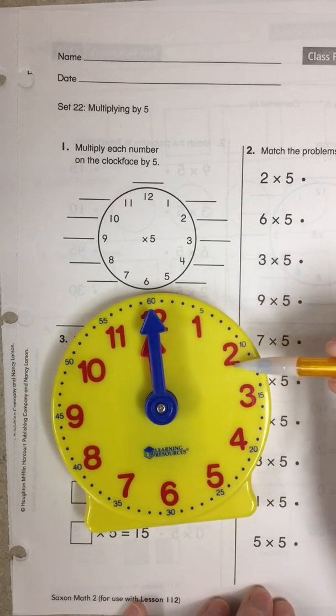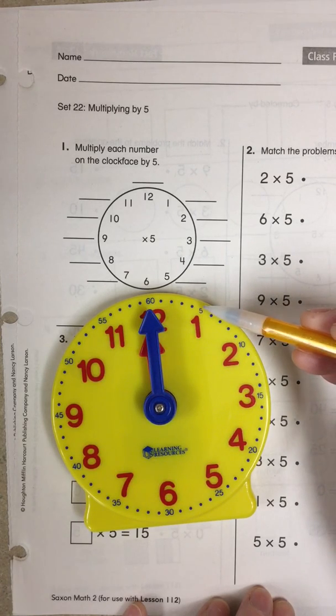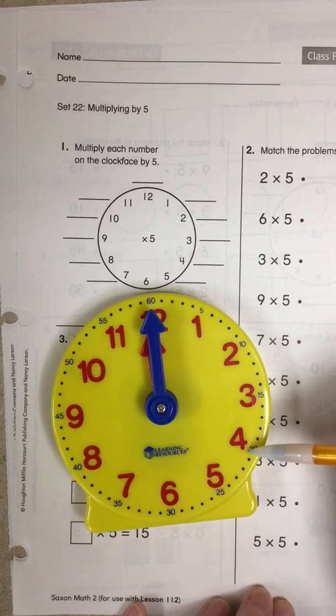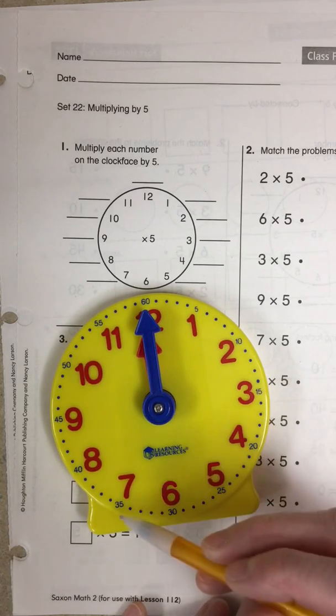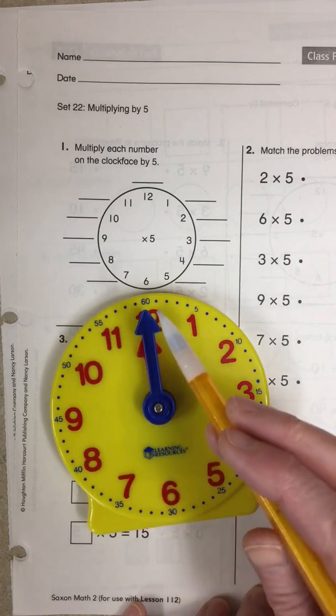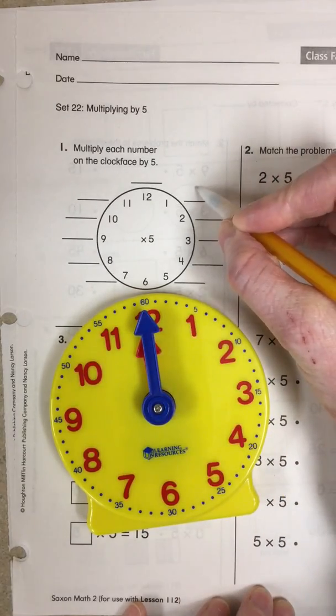Every big number stands for 5 minutes. So if you count around the clock, we've got 5, 10, 15, 20, 25, 30, 35, 40, 45, 50, 55, 60. Let's write that in.